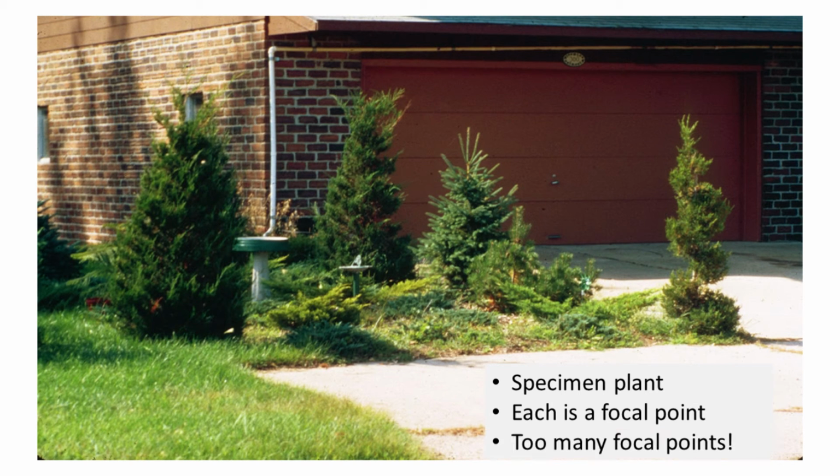There are way too many individual plants, too many specimen plants, therefore too many focal points in this small area. In this small of an area, there should probably only be one specimen plant, and the rest of the plants should be planted in groups or masses of 3, 5, or more to create some eye movement.